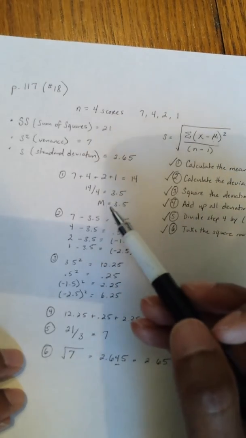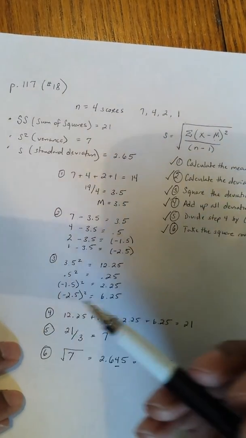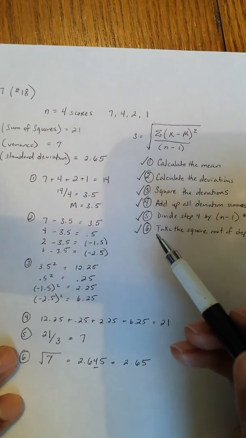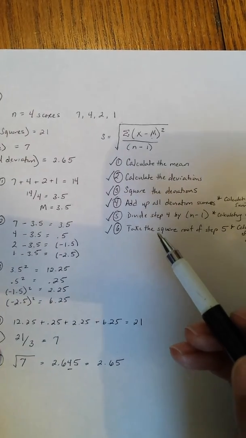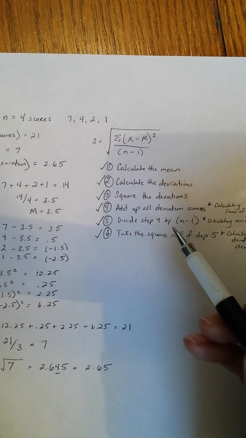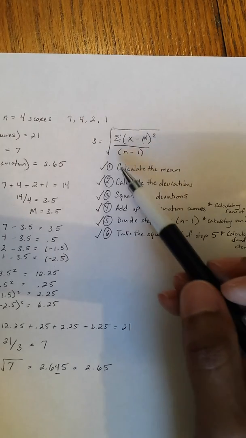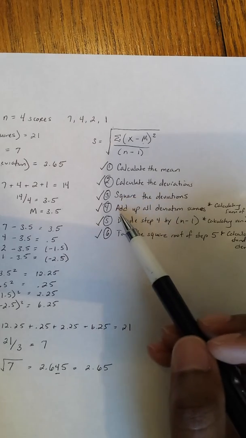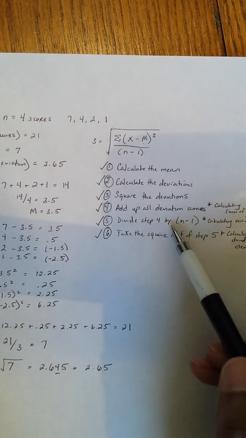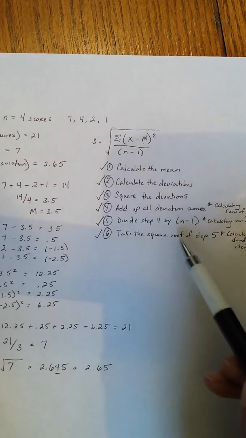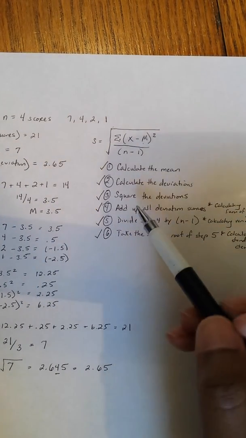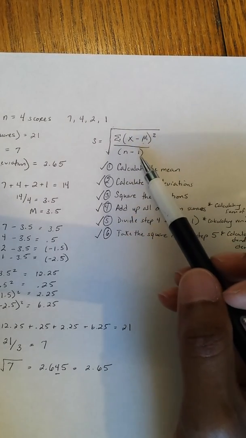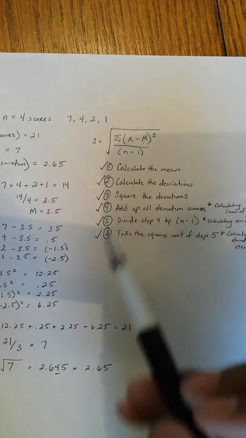We're using the definitional formula to calculate a standard deviation. There are lots of different formulas out there to calculate a standard deviation. In regard to calculating a standard deviation for a sample, these are the steps that you can take: calculating the mean, calculating the deviations, squaring the deviation scores, adding them all up, dividing step 4 by n minus 1, then taking the square root of step 5. And these steps that I've listed out are in this formula that you see here. But in order to see them, it's important that you know the symbols.